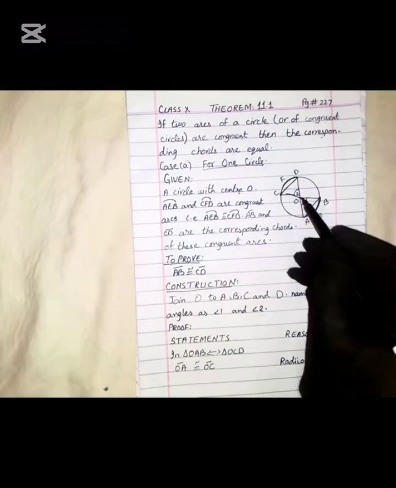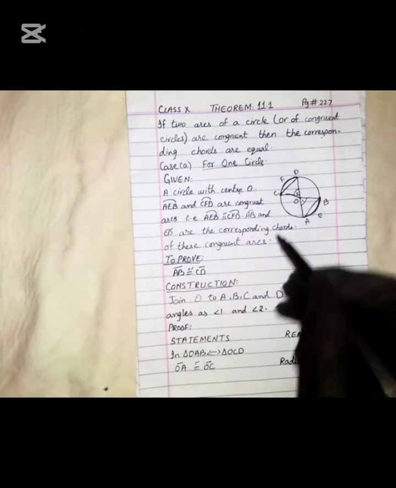Similarly, we can say that the side OB is congruent to the side OD. OB is congruent to OD. Same reason, radii of the same circle.